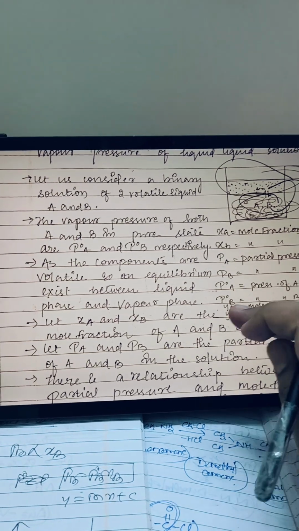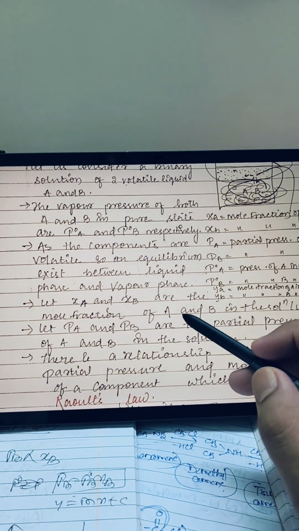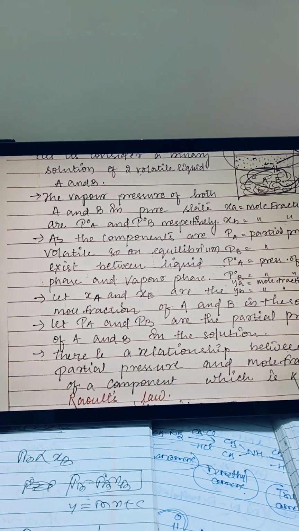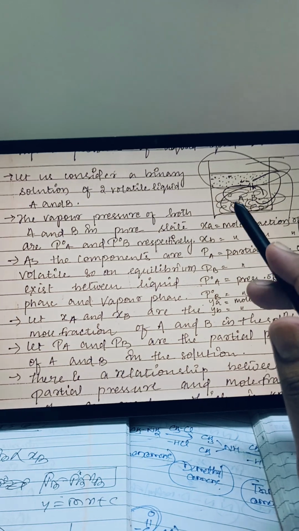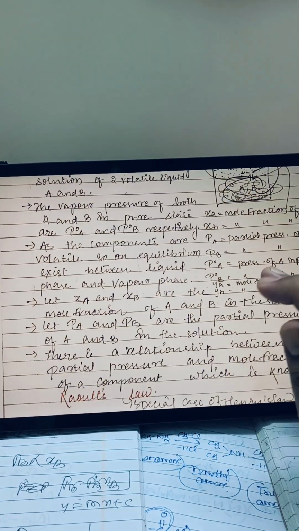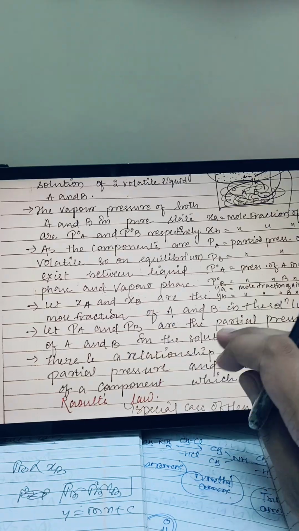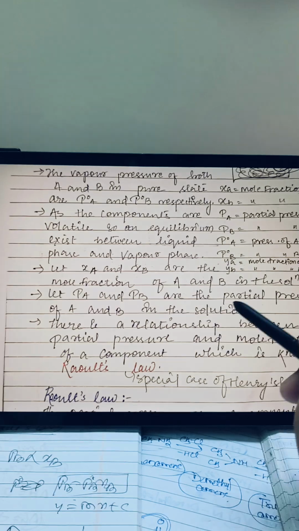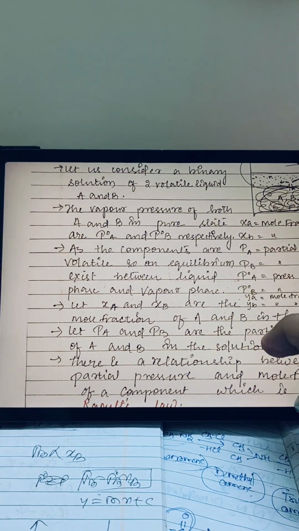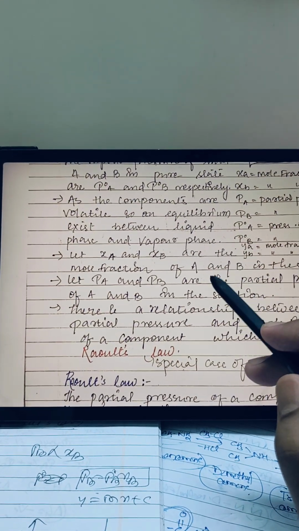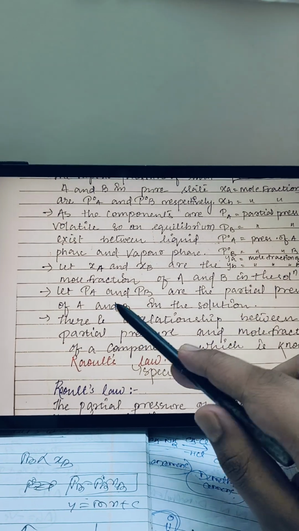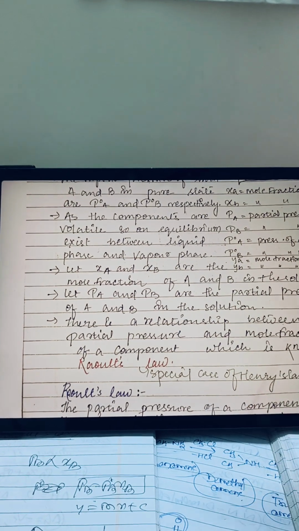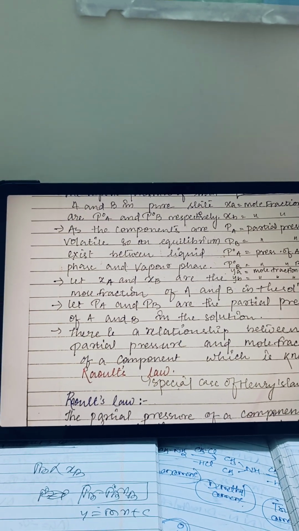After this, let chi A and chi B be the mole fractions of A and B in the liquid solution. So chi A and chi B are the mole fractions in solution. And PA and PB are the partial pressures of A and B in the solution.